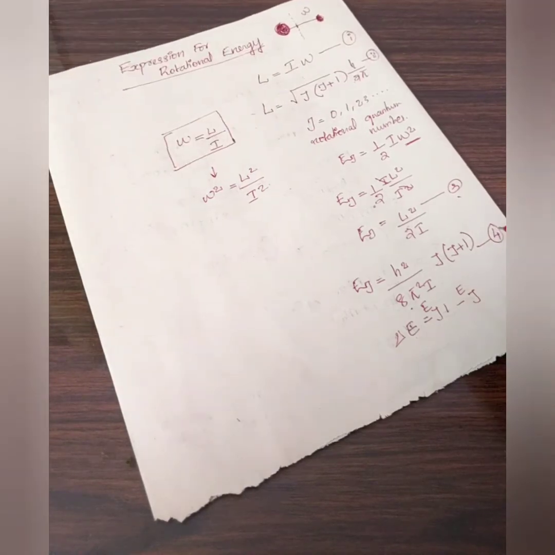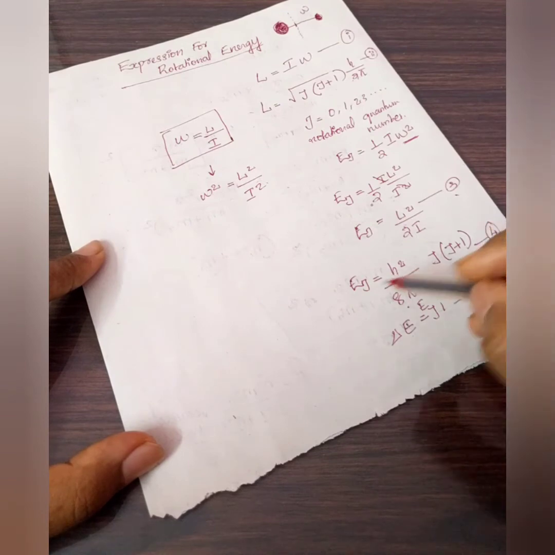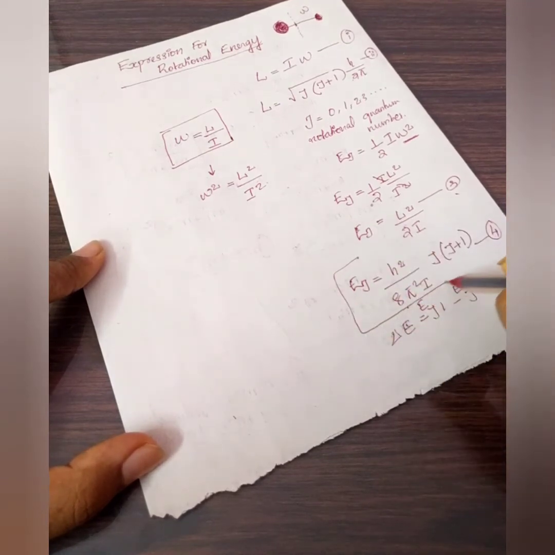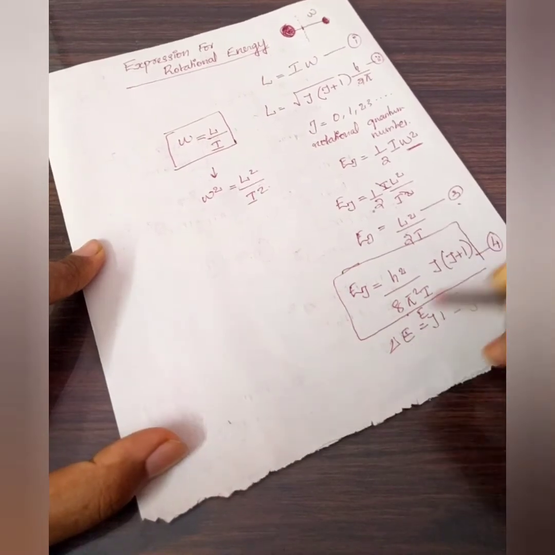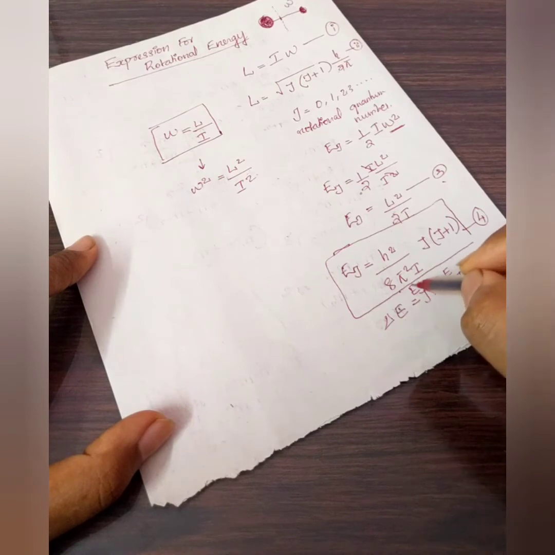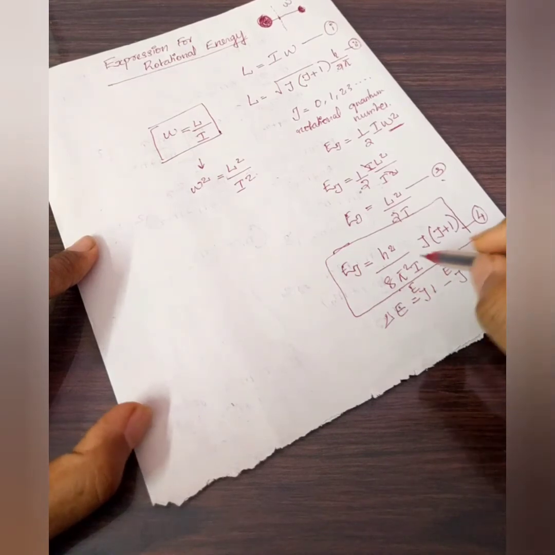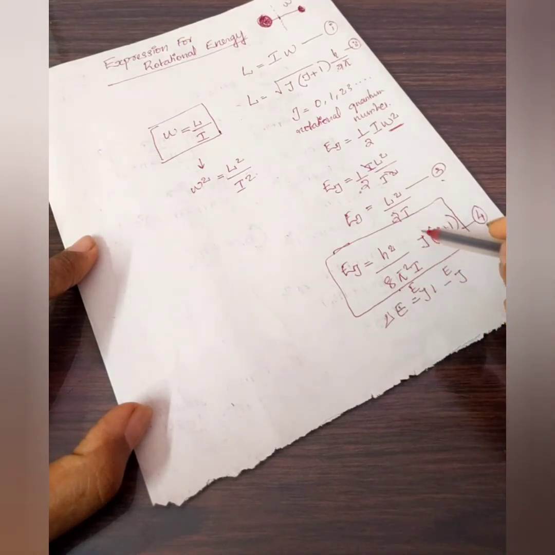So what you have to write is the basic expression for energy, Ej. Now what you have to find is delta E. To find delta E, you have to see Ej dash minus Ej. So to find Ej dash, you have to denote this J by a dash term.